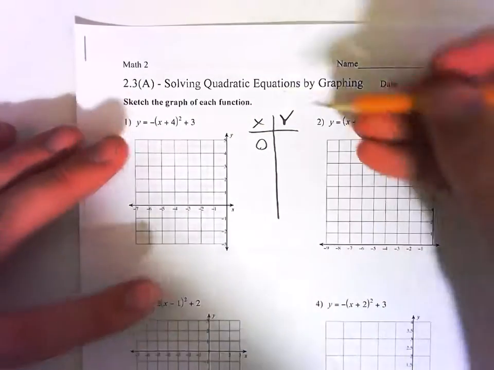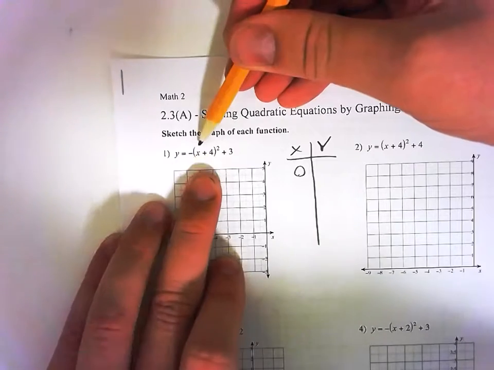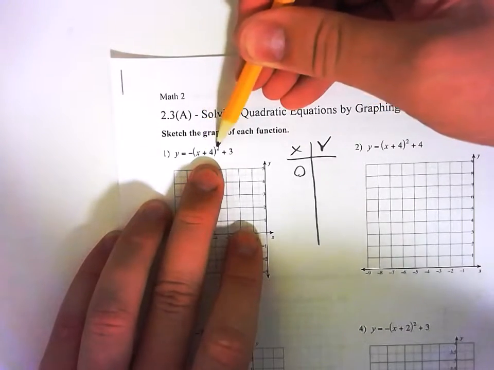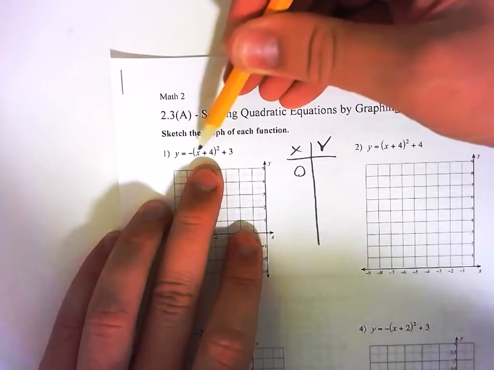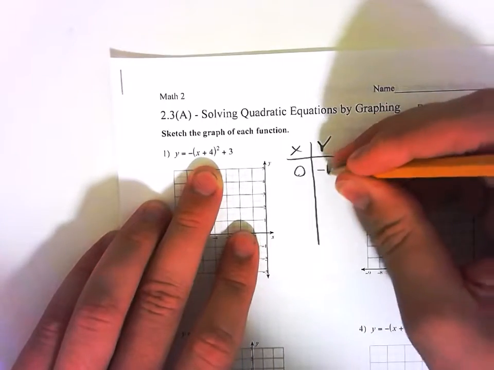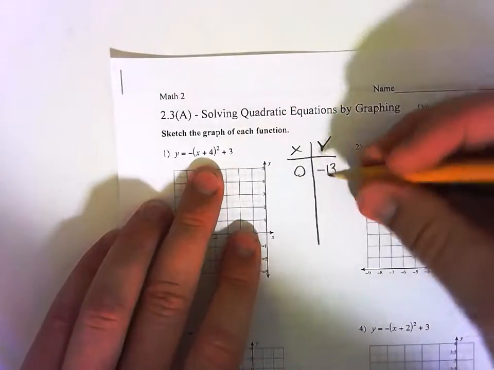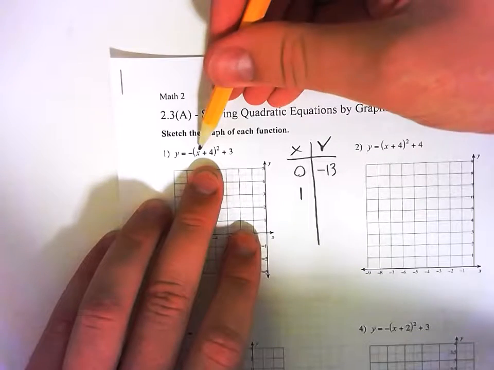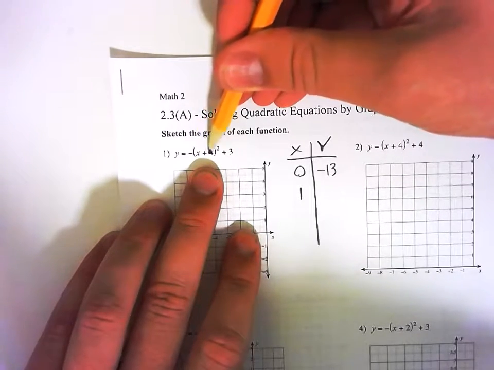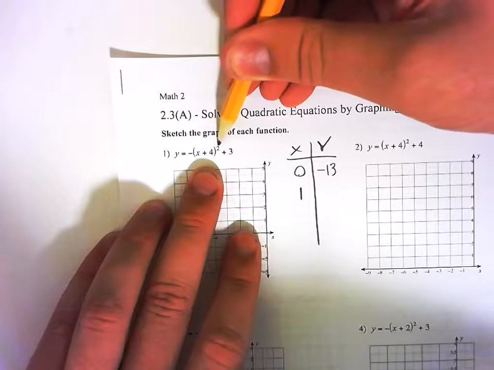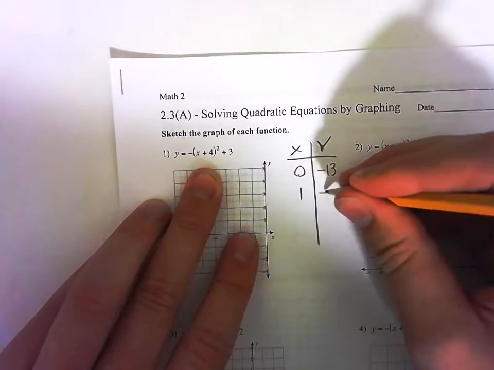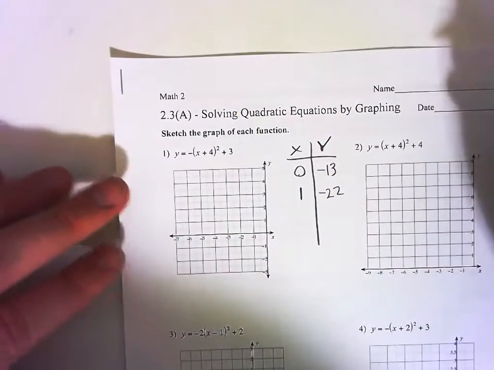So if x is 0, then I'd have 0 plus 4, which would be 4, squared is 16. Negative 16 plus 3 is negative 13. If x is 1, this will be 5. 1 plus 4 is 5. 5 squared is 25. Negative 25 plus 3 would be negative 22.